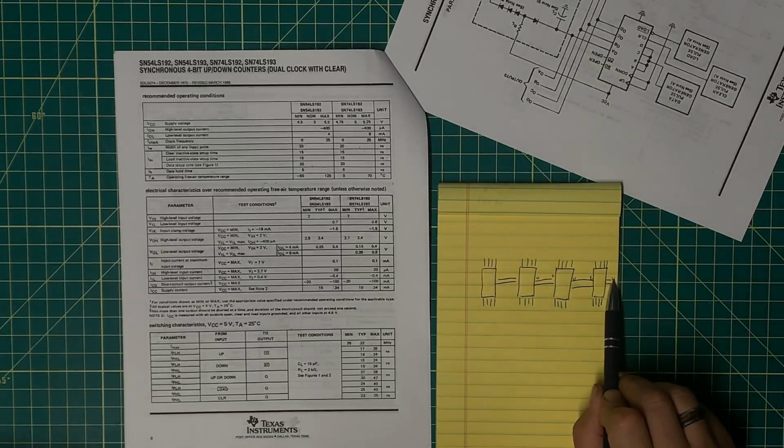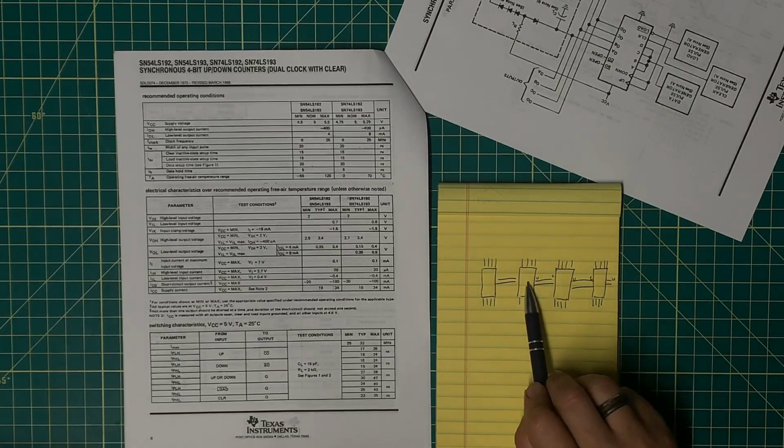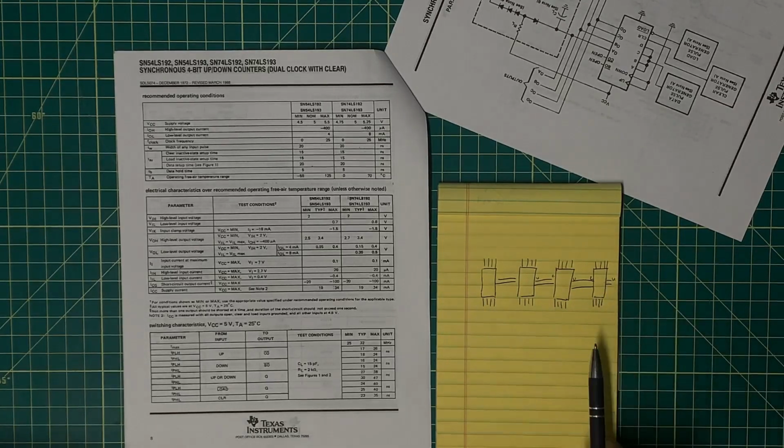As I'm up counting, if it carries, then it triggers an up count over here. And then if it carries, it triggers an up count over here. And then if it carries, it triggers an up count over here. And so that's the propagation across all 4 ICs.